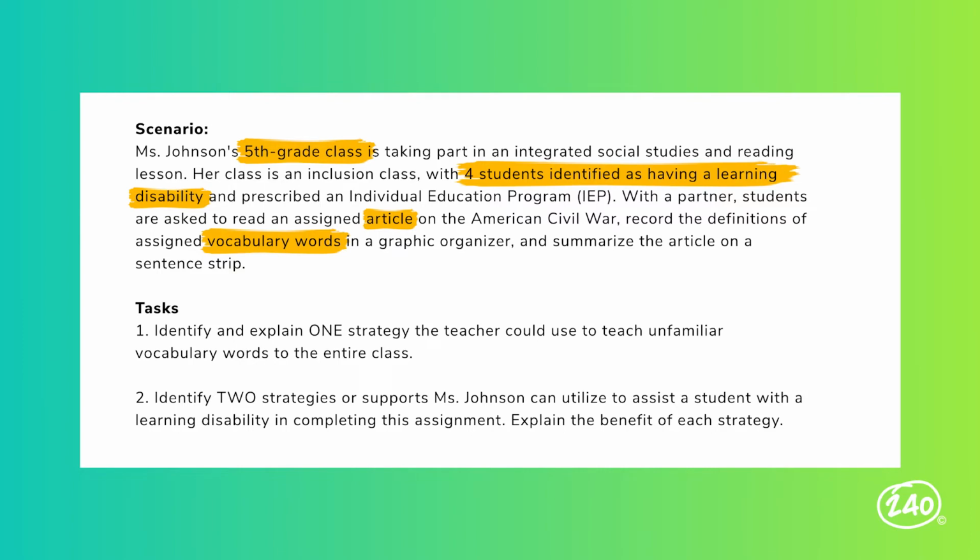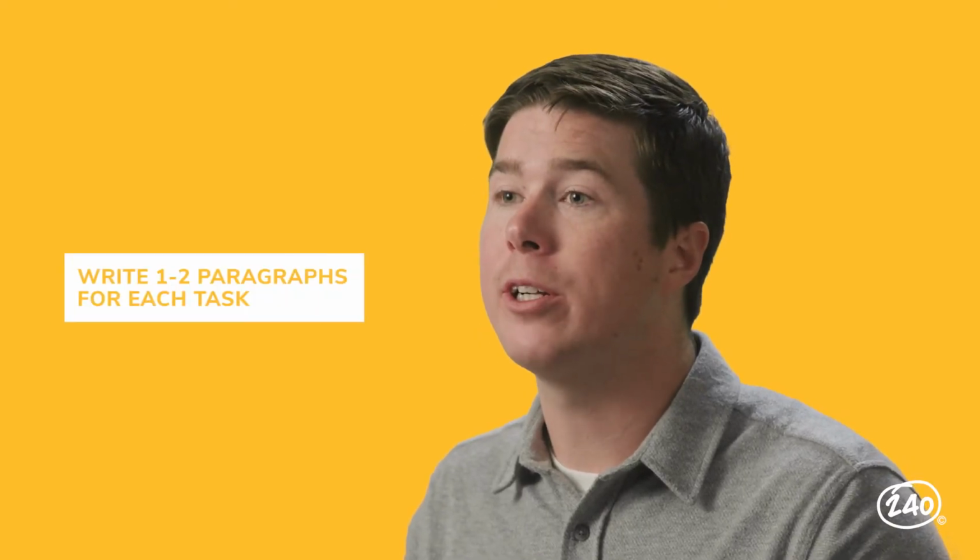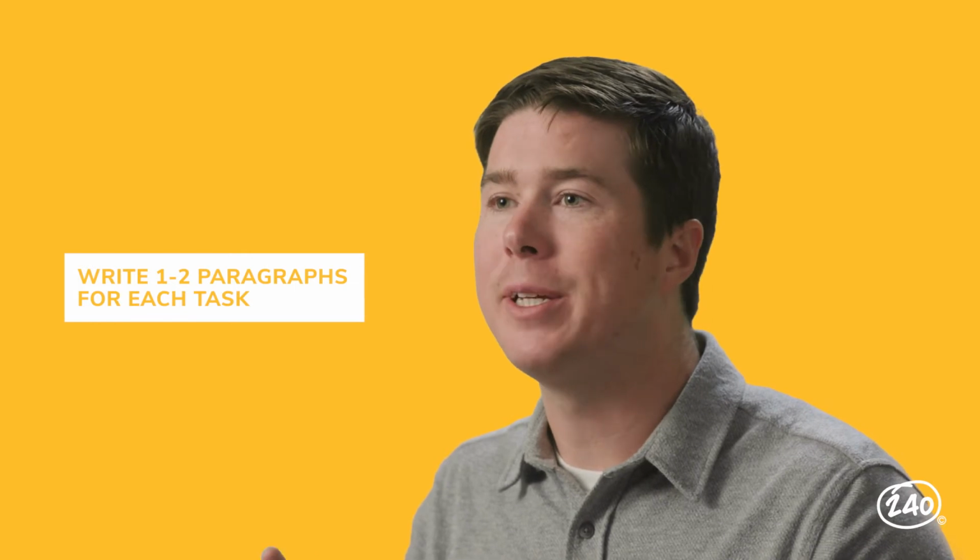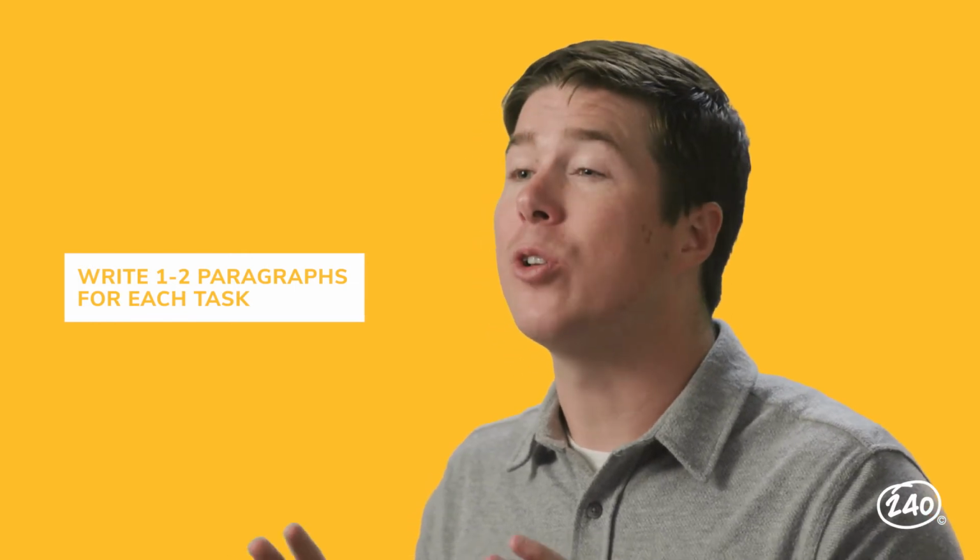Here are your tasks. Identify and explain one strategy the teacher could use to teach unfamiliar vocabulary words to the entire class. Next, identify 2 strategies or supports Ms. Johnson can utilize to assist a student that has a learning disability in completing this assignment. And you need to explain the benefit of each strategy. We suggest writing 1 or 2 paragraphs for each task. Now the key is to be concise and get right to the point because you'll only have a few minutes for each one.